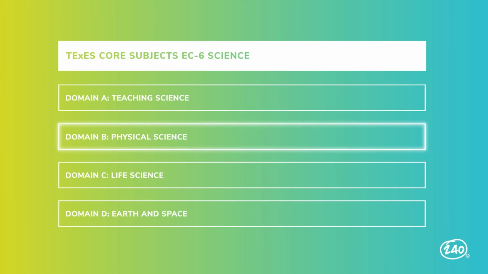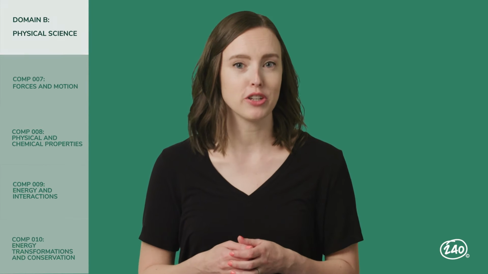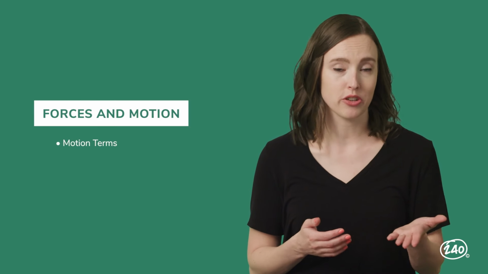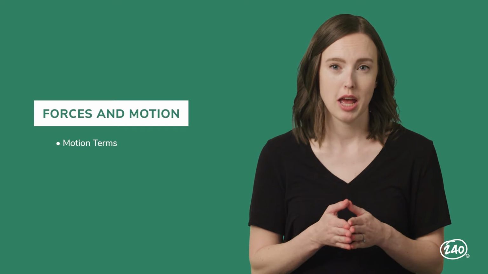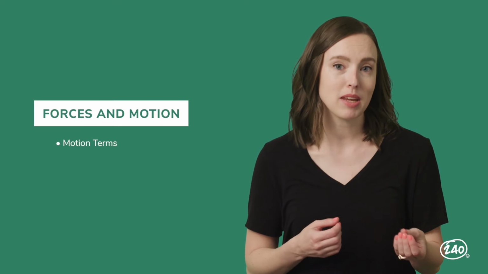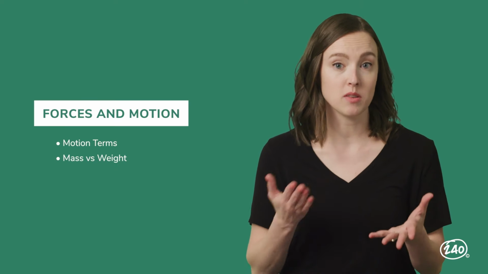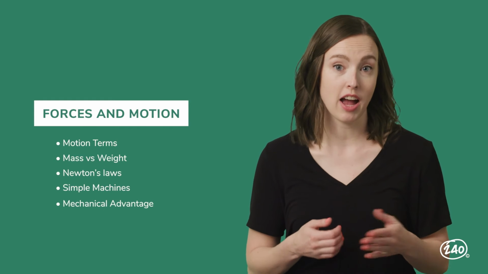Let's start with physical science. This is basically simple physics and chemistry. Up first, forces and motion. There are some words with specific meanings here, and they're words you might use in your everyday life, but now you need to know the official scientific definition. Make sure you know the difference between displacement and distance, and speed and velocity. Similarly, you'll want to know the difference between mass and weight, all three of Newton's laws, the 6 types of simple machines, and the mechanical advantage they provide.